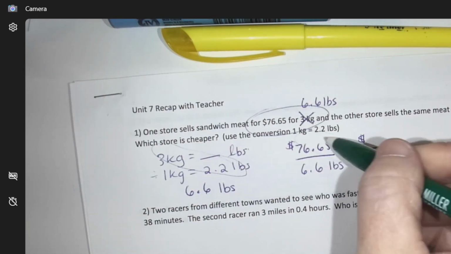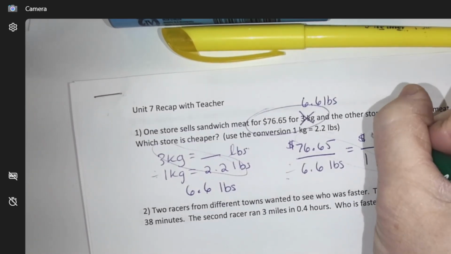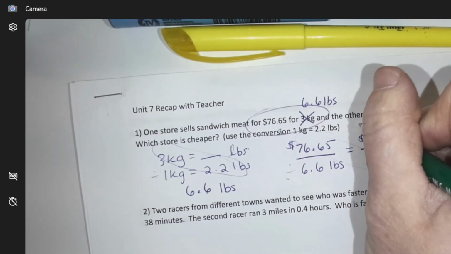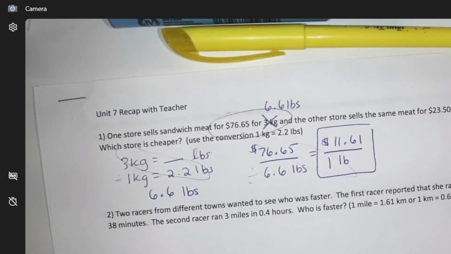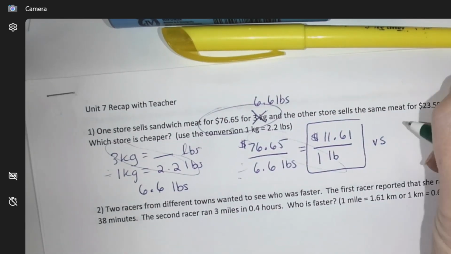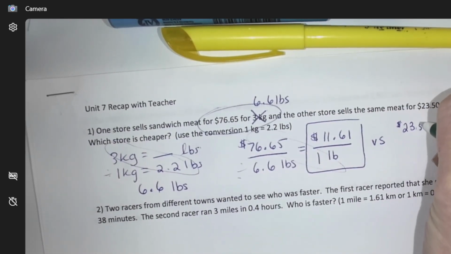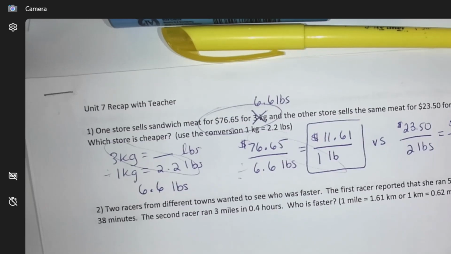So do you know how to do that? Multiply, divide situation, right? So that is the unit rate there, versus 23.50 for 2 pounds would be how much money for 1 pound?